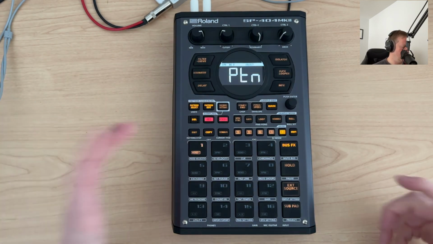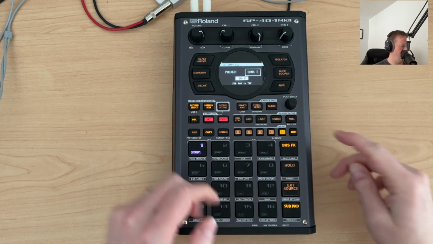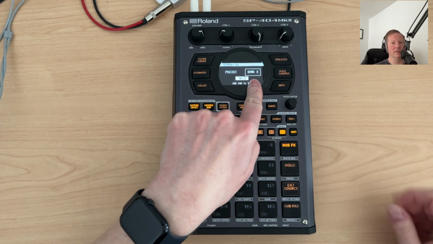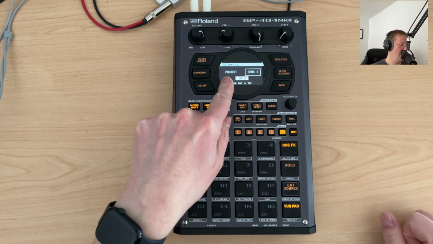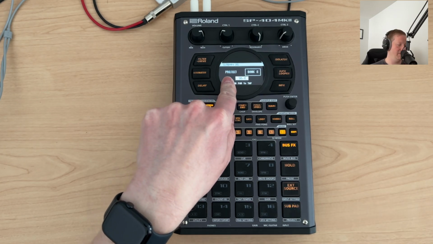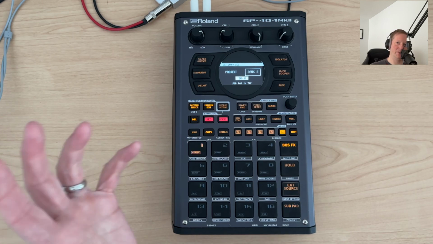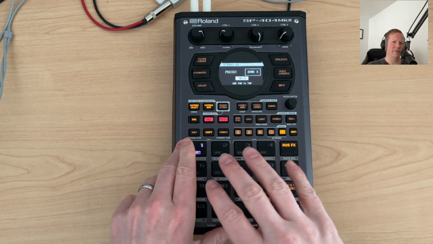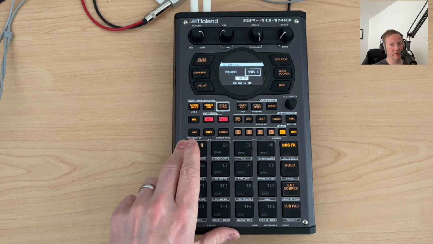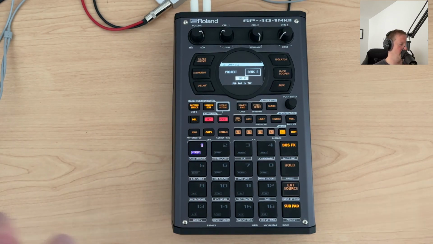So to simulate this, what I've done is I've gone Shift, Pad 11, and you can see I'm on the bank version of BPM selection. If you're on project, this won't work because everything will have the same BPM. But if you go to bank, each bank can have its own BPM. So as long as you set up a pattern in one bank for a BPM that you want, and then go to a different pattern or a different bank, you can set up multiple patterns this way for different BPMs.